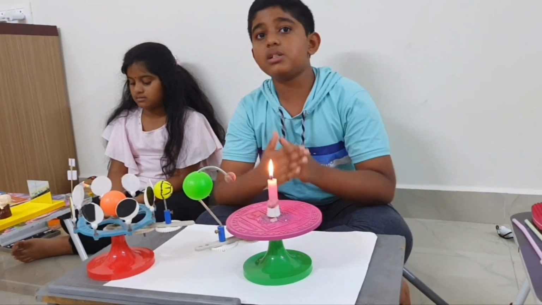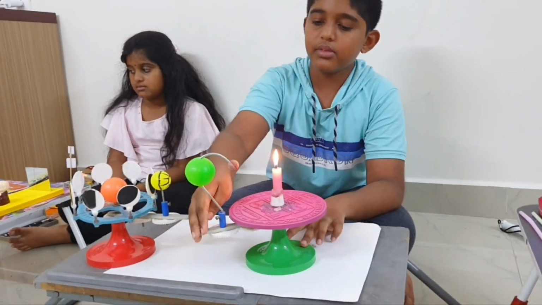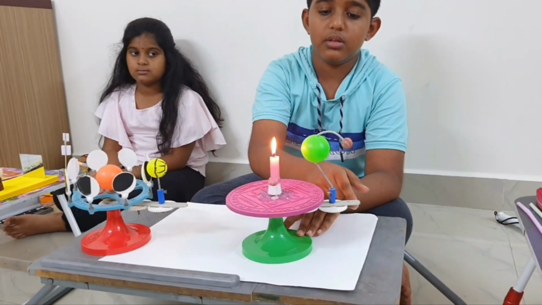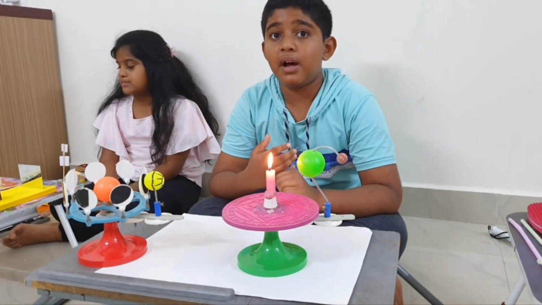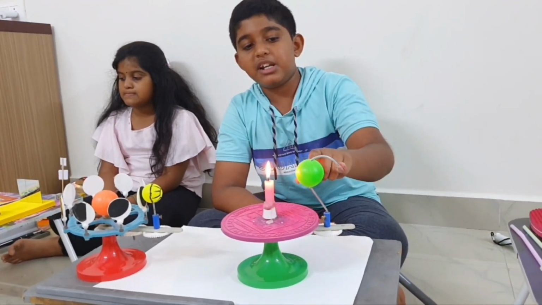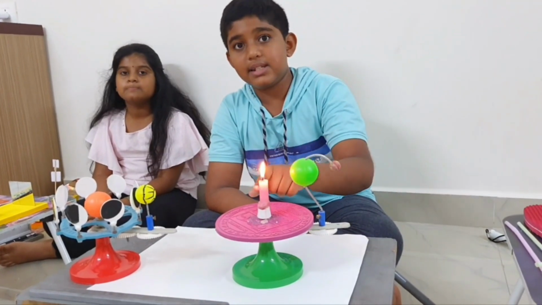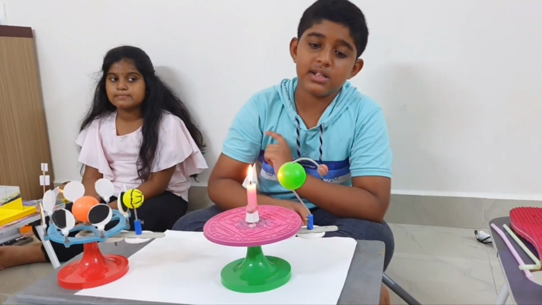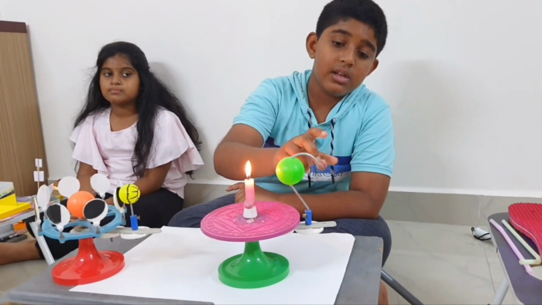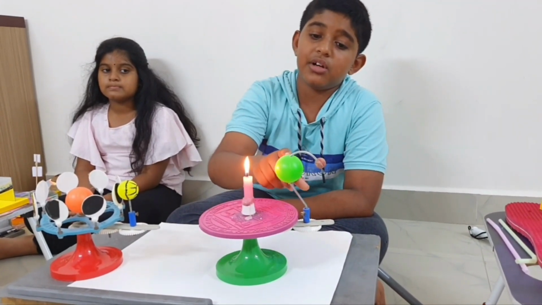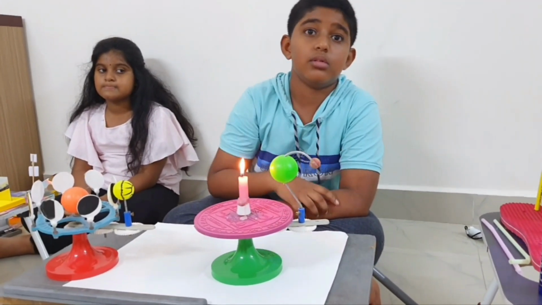And next one is lunar eclipse. The lunar eclipse is formed when the earth is present between the moon and the sun. Then on this day we cannot see the moon because the shadow of the earth falls on the moon.